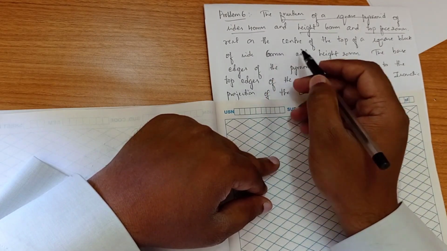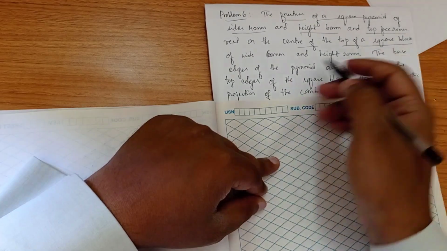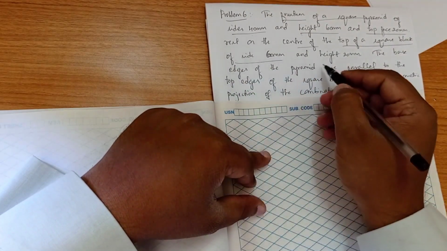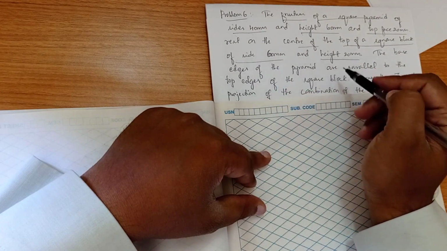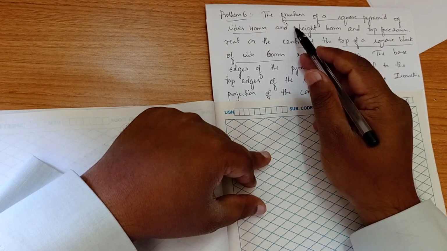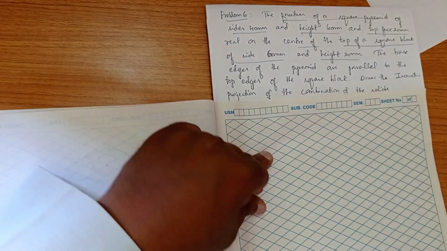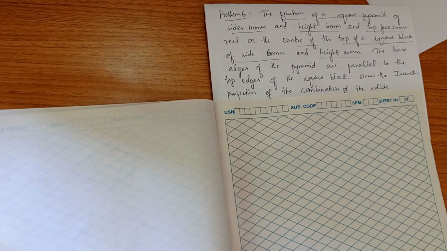It rests on the center of the top of a square block. Okay, a square block of side 60 and height 20. So first we need to construct a square block of 60 and height 20. Above it we have to place the frustum of the square pyramid. Okay, so first I'm going to construct the square block.